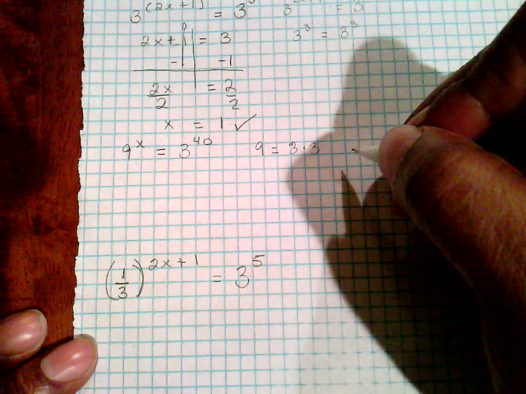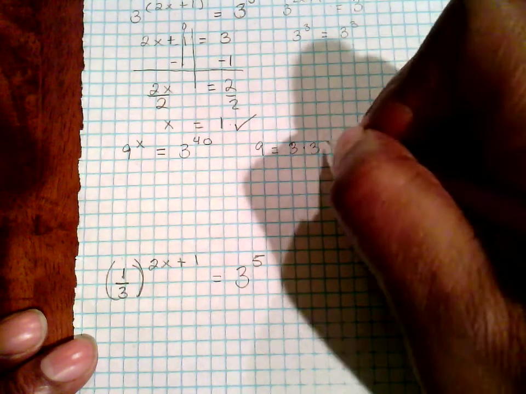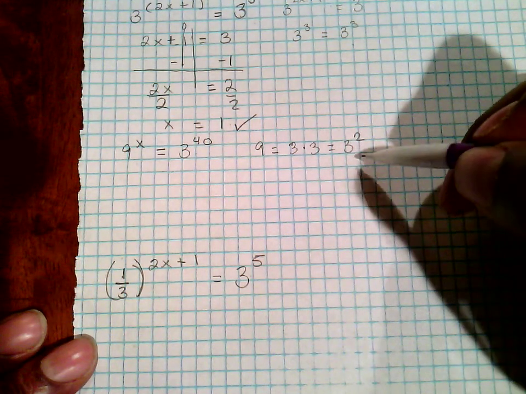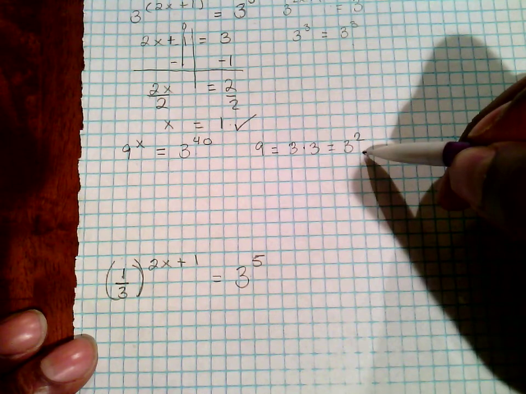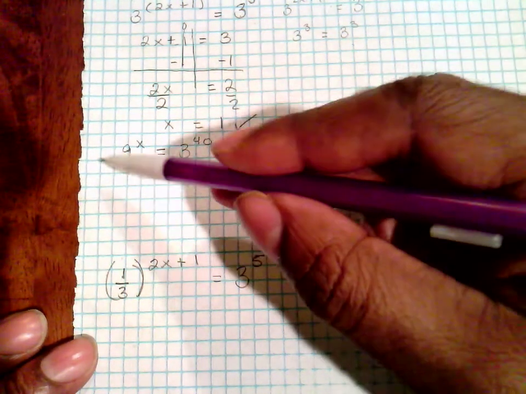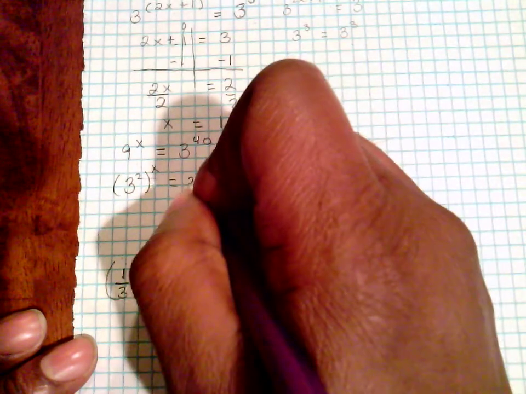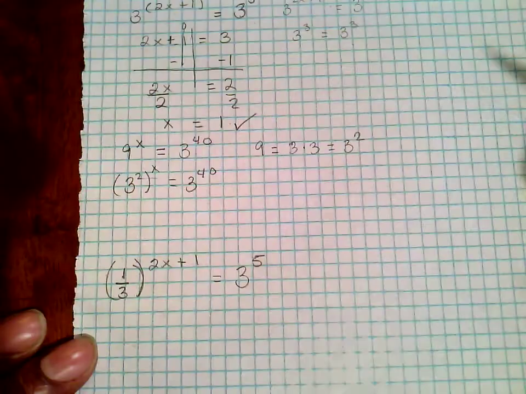And 3 times 3, written with an exponent, will be 3 to the second power. And so I can substitute 3 to the second power for 9: 3 to the second power, raised to the x power, equal to 3 to the 40th power.